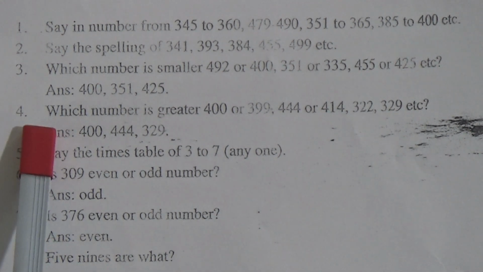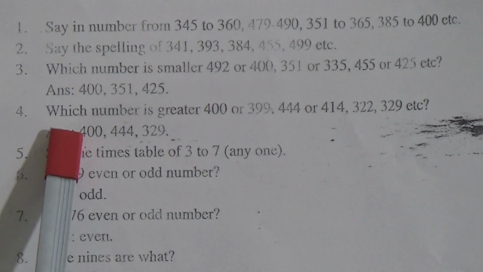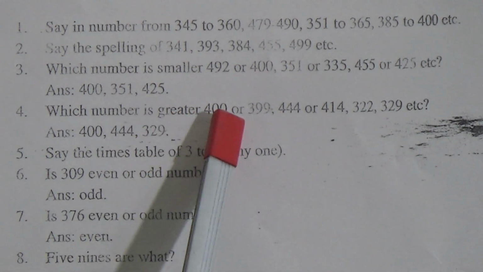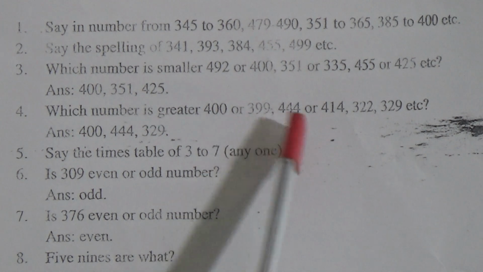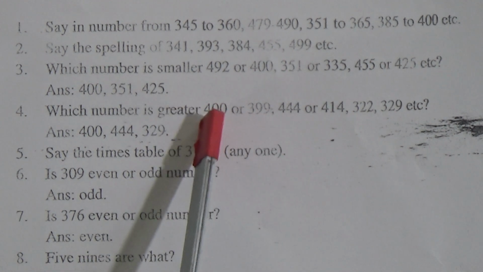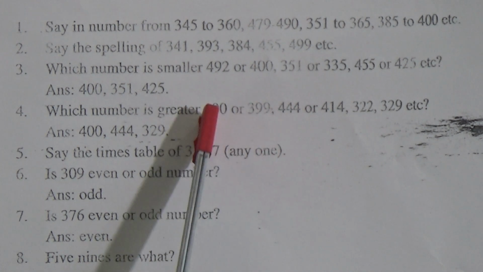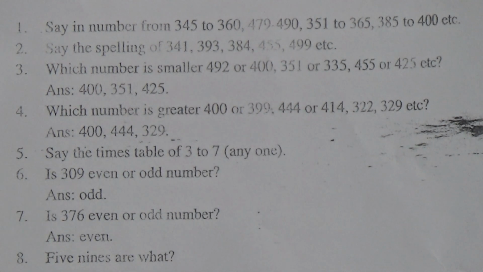Next question, question number 4. Just the opposite of question number 3. Here we want to find out the greatest number. That means which number is greater, 400 or 399. You may answer this question just by the hundreds place. At first we notice the hundreds place, here 4, here 3. So 4 is greater than 3, so 400 is greater than 399.